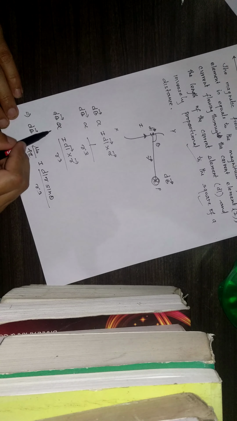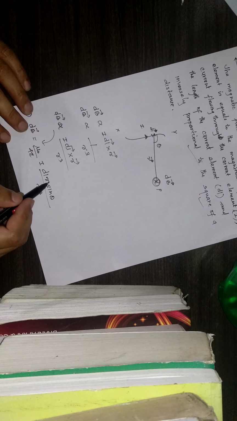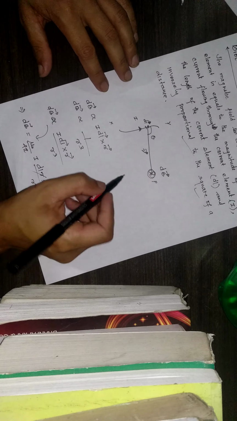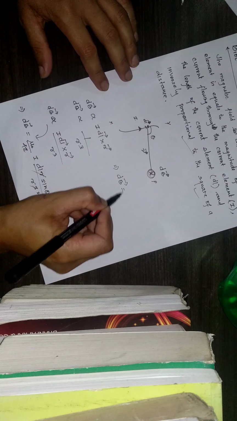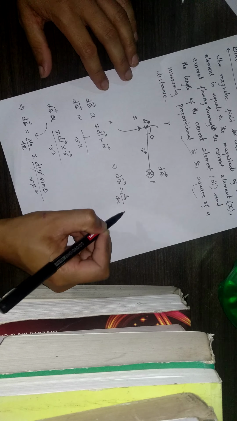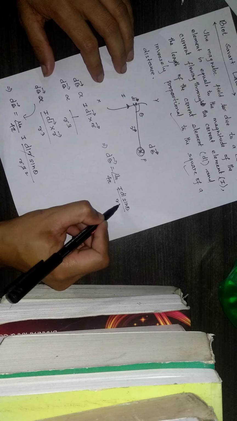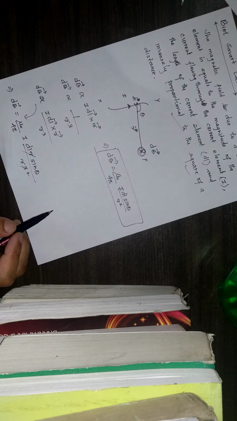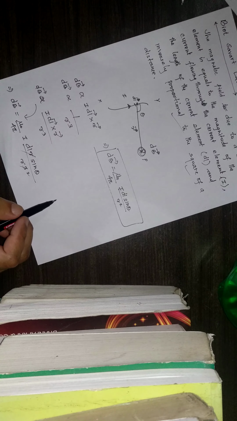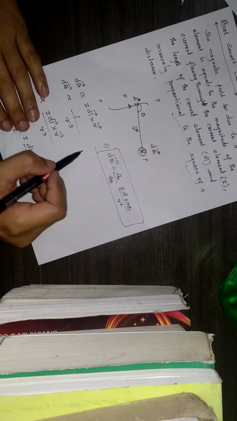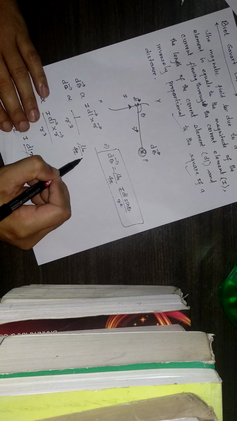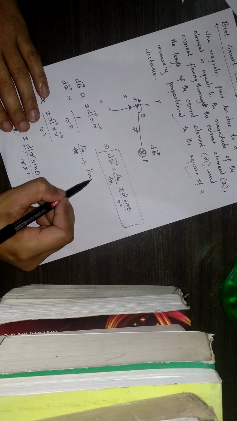So one r and the cube get cancelled, and your dB will be equal to mu 0 by 4 pi, I dl sine theta by r square. So this is the value of the magnetic field at this point P due to a current element dl, where mu 0 by 4 pi is a proportionality constant.